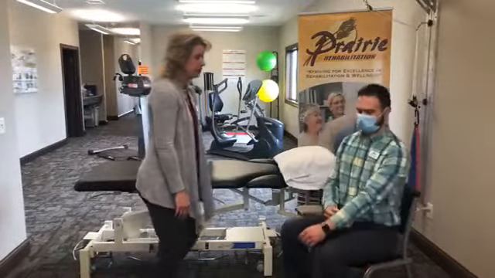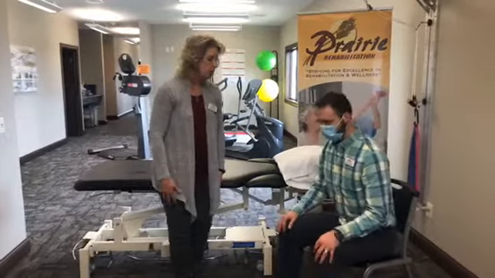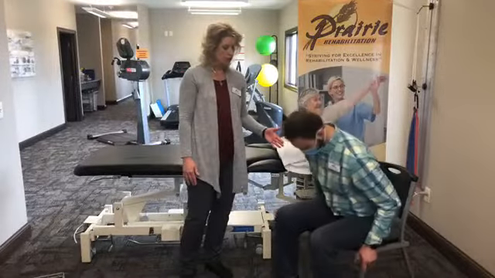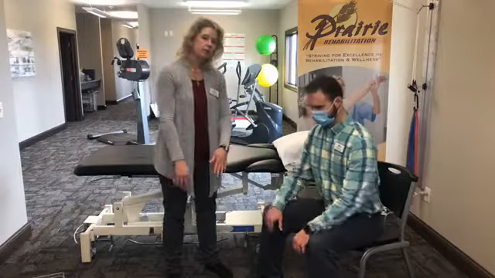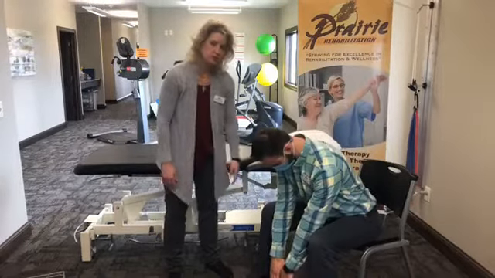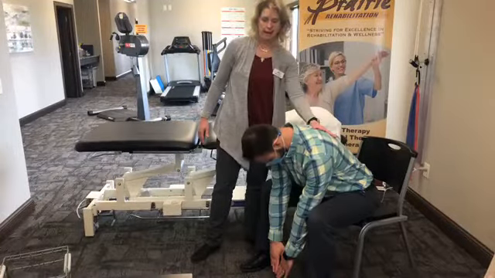In sitting, first we're going to stretch into that bent or flexed posture. So I'm going to have Jason scoot to the front of his chair and have his feet at a nice wide position. And then he's simply going to reach down between his knees to the floor, getting a nice flexion stretch in his back.